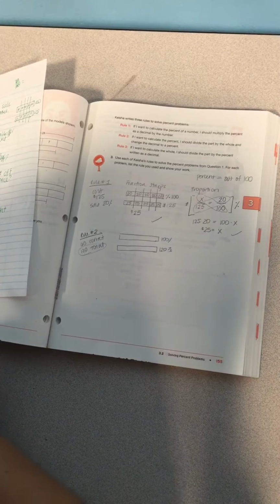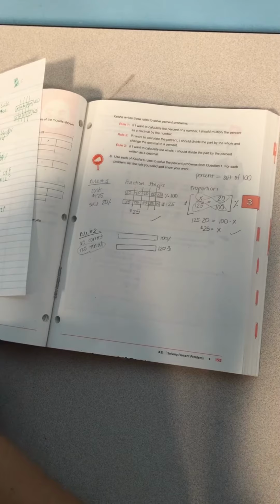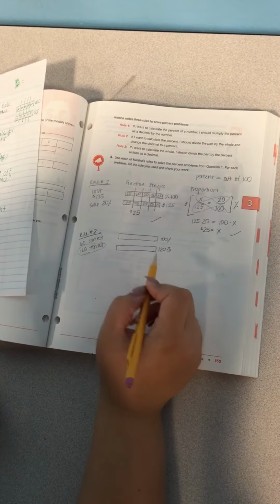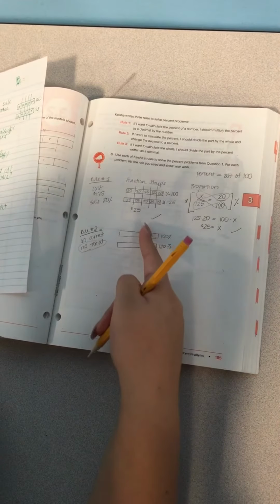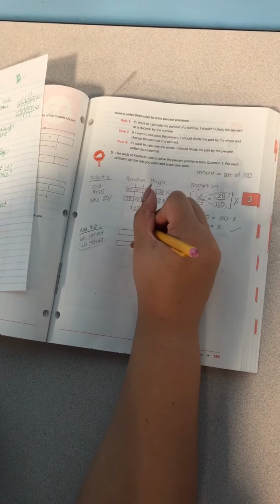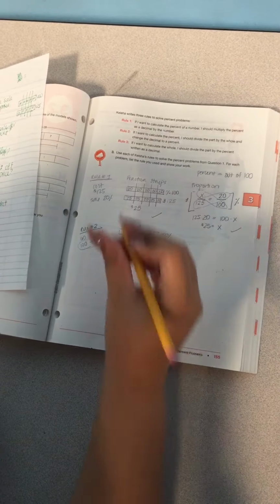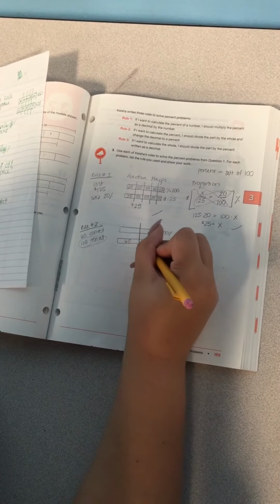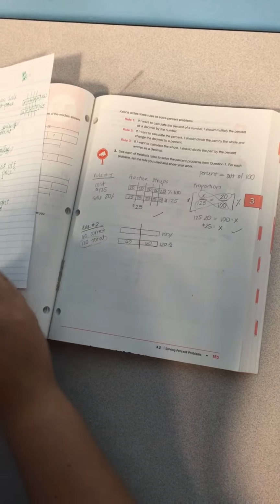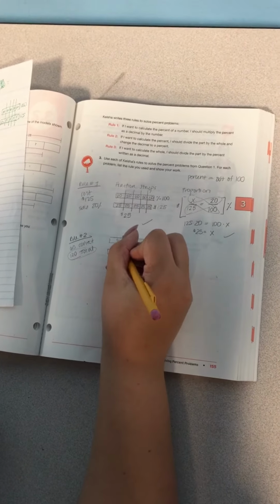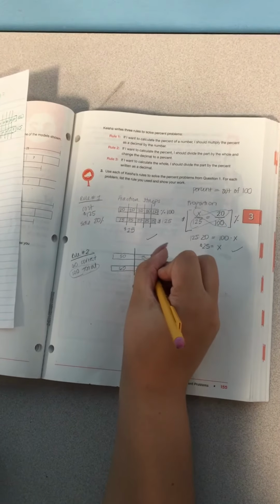Now, 60 is how much of 120? Right? If we divide 120 by 60, we're going to get 2. So that means that we need to split up this fraction bar into 2 pieces. All right? This one is going to be 60, and this one is going to be 60. If we had 100 and we split it up into 2 pieces, we're going to get 50 on this side and 50 on the other, right?